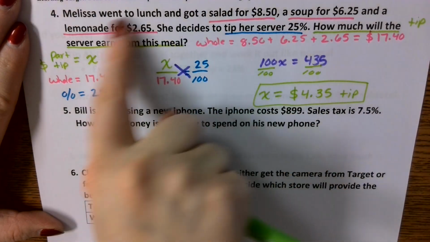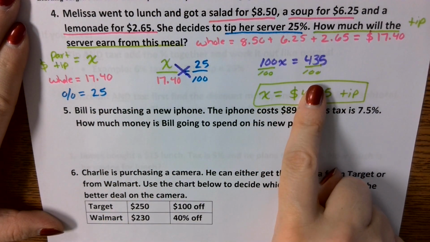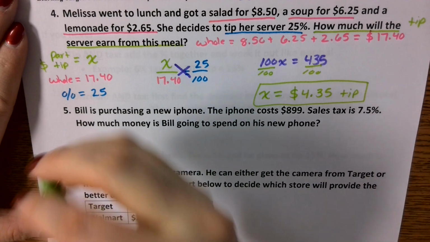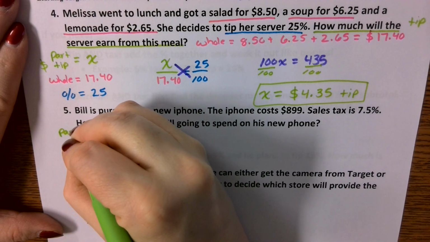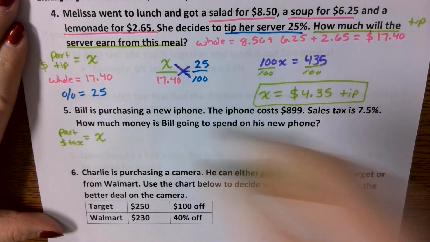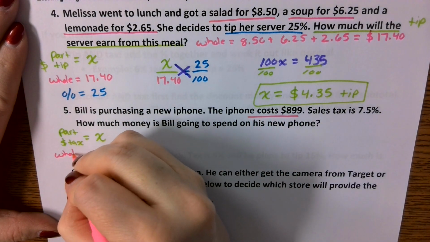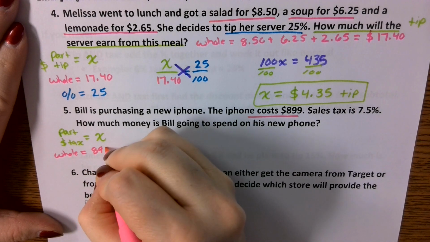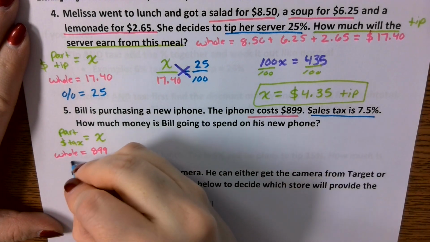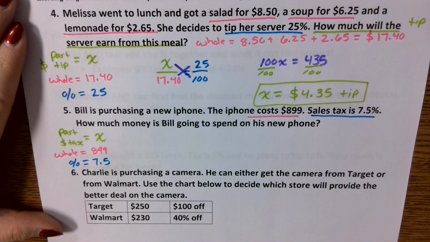That means you're going to do this whole process, but at the very end, you're going to add it to the cost of the phone. You have to do the exact same process, but then you have to add it to the price of the phone. So our part is going to represent our tax money that we don't know. Our whole is going to represent the $899 that the phone cost. And our percent is the 7.5% for sales tax.